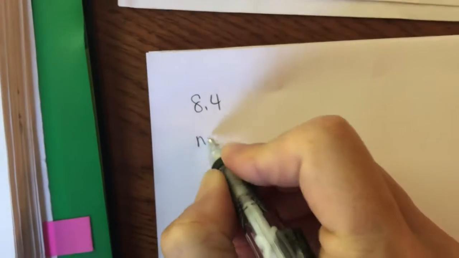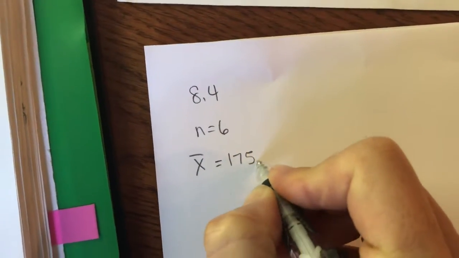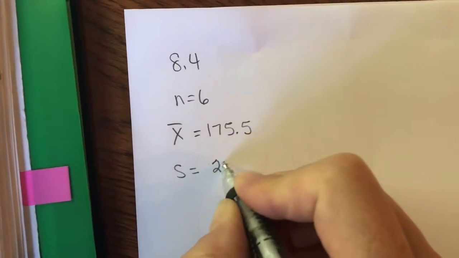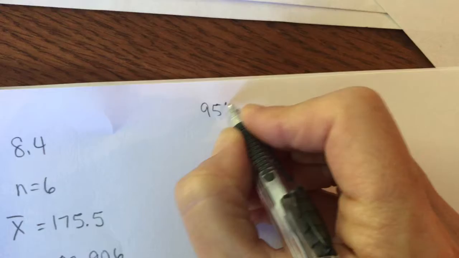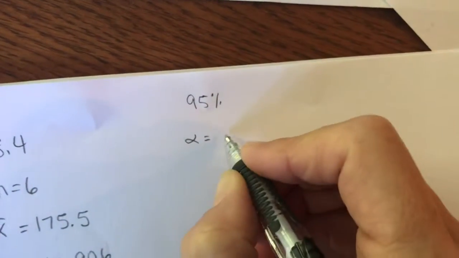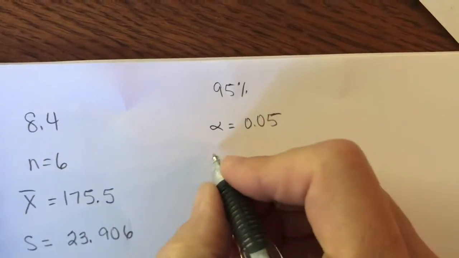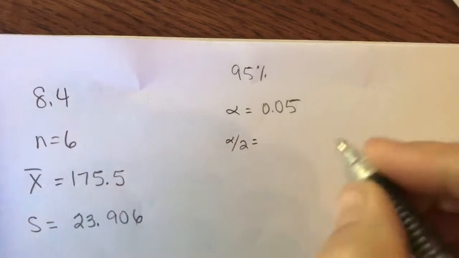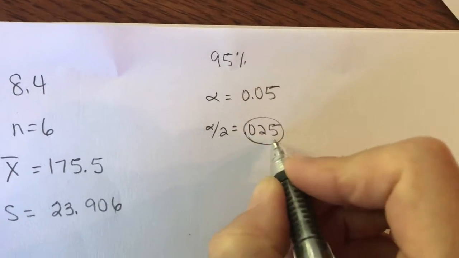I see that my n is 6, and I just crunched it in. I should have this for my mean. And my standard deviation, hopefully everybody got the same thing, should be 23.906. And I want to be 95% confident. That means your alpha is 5%. So that means I need to take that and divide by 2, which is 0.025. So this is the column I'm going to look at.